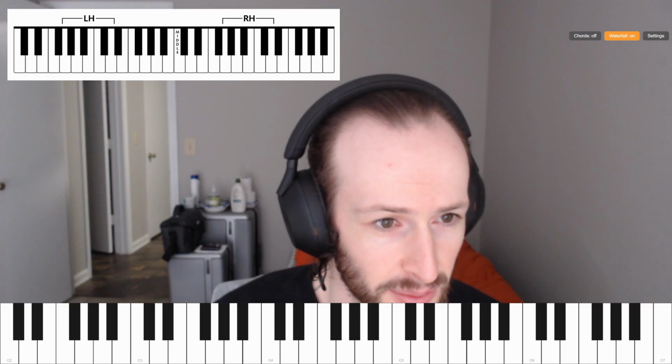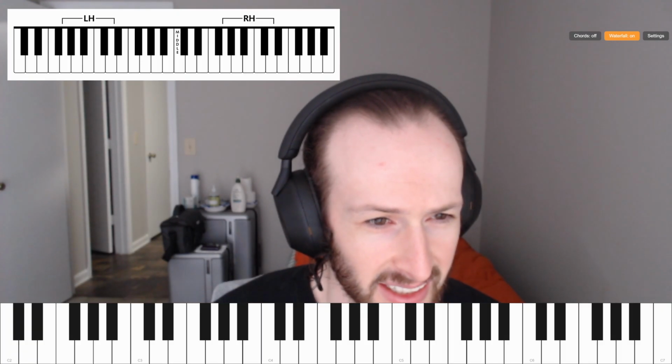Print the letter names for both the left hand and right hand G position on the keyboard. G, A, B, C, and D. And then the right hand is going to be the same. G, A, B, C, D.